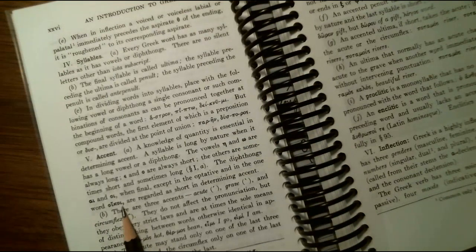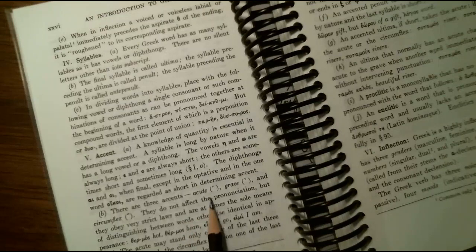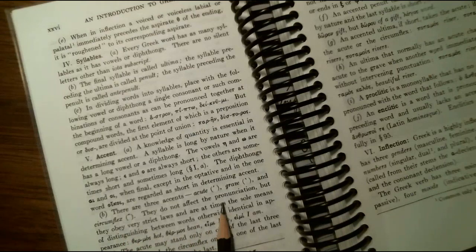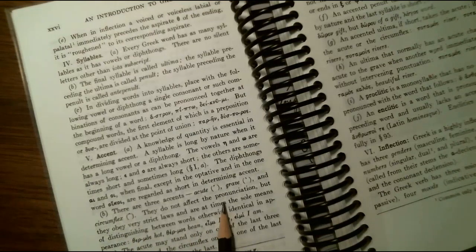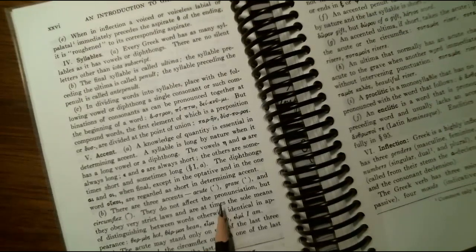All right. So we talked about B. There are three accents: acute, grave, and circumflex. They do not affect the pronunciation. We talked about this in the first lesson: a vowel is always pronounced. Alpha is always alpha. It's not in English like ah, a, right? It's always just ah. So every vowel is always going to be pronounced exactly the same. The accents, the length changes the quantity, the time that's pronounced, and not the quality, the actual vowel itself.